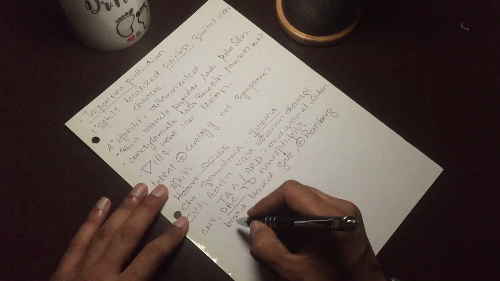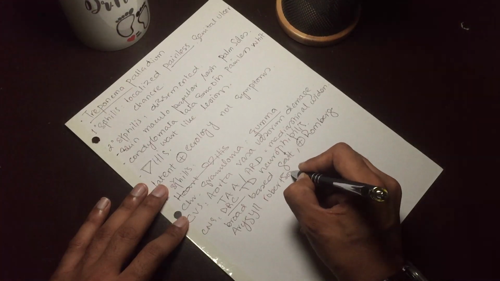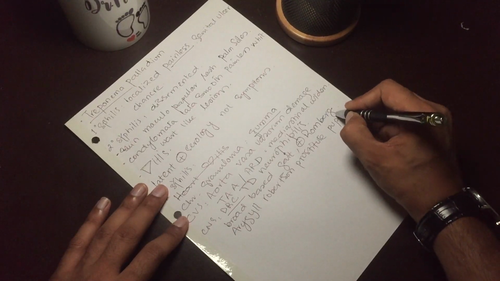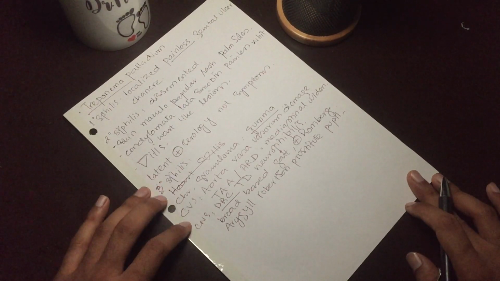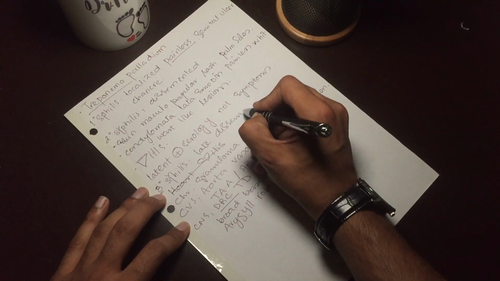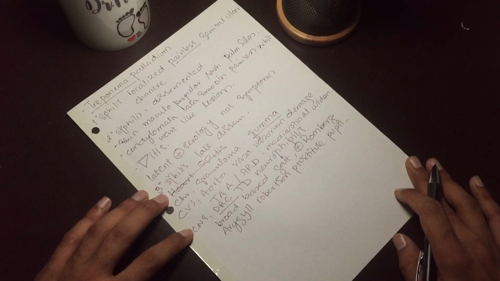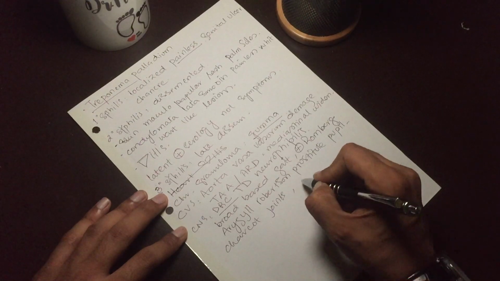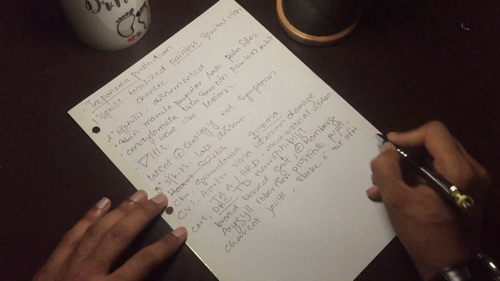And also there is the Argyll Robertson pupil, which is also known as the prostitute pupil because it accommodates but is not reactive. So these three are very important clues regarding tertiary syphilis or late disseminated syphilis. After this we have the Charcot joint and also stroke without hypertension. But these are non-specific symptoms, not very much testable.